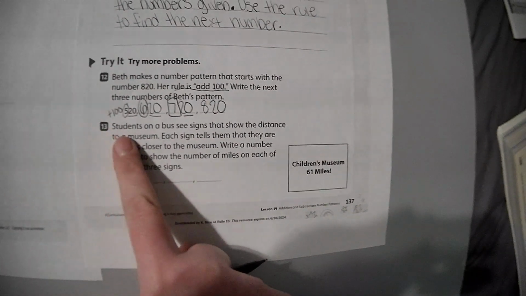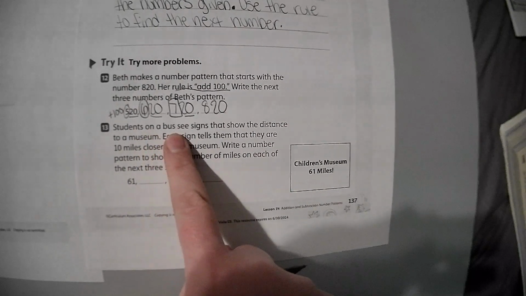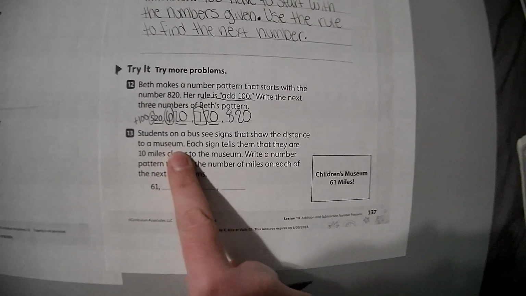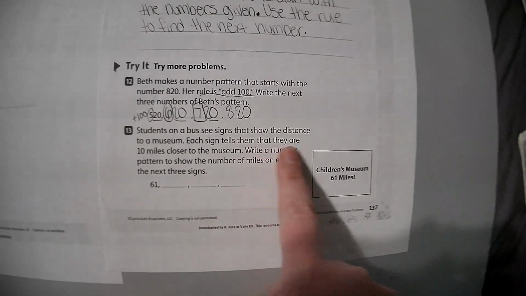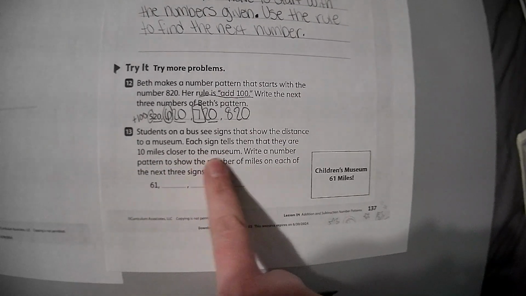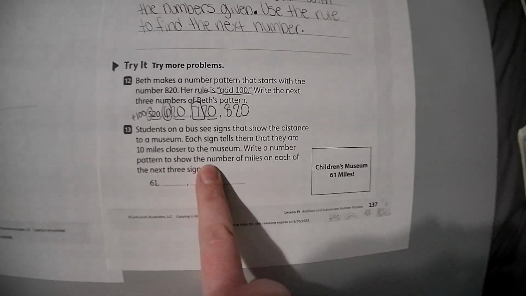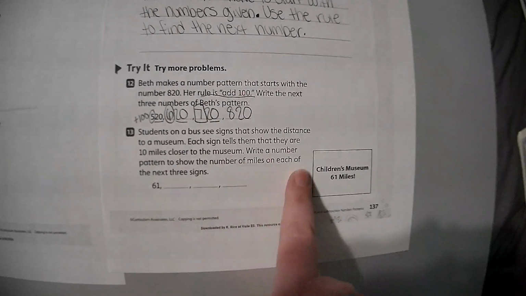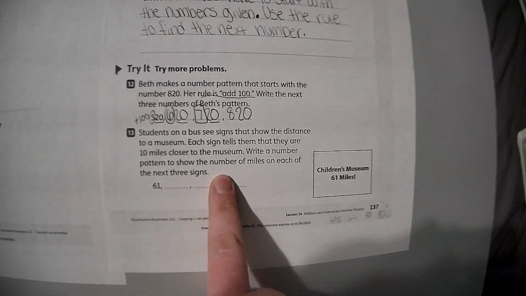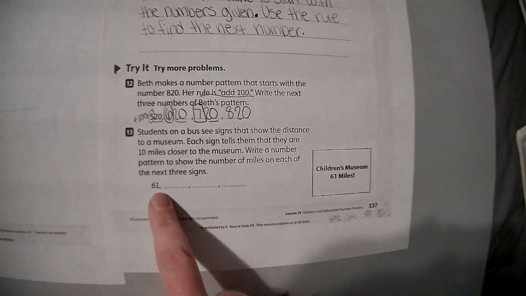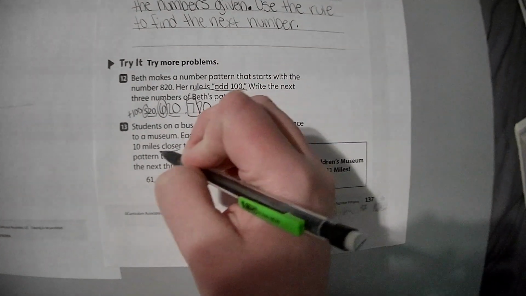Let's try 13. Students on a bus see signs that show the distance to a museum. Each sign tells them that they are 10 miles closer to the museum. Write a number pattern to show the number of miles on each of the three signs. So, 61, this is when you get closer. So let's think about that.